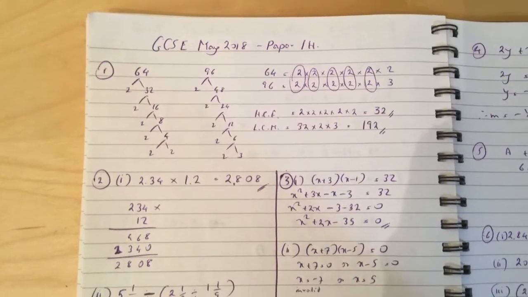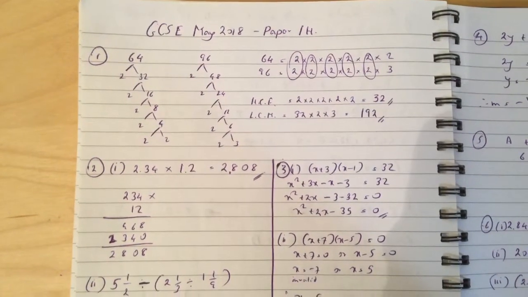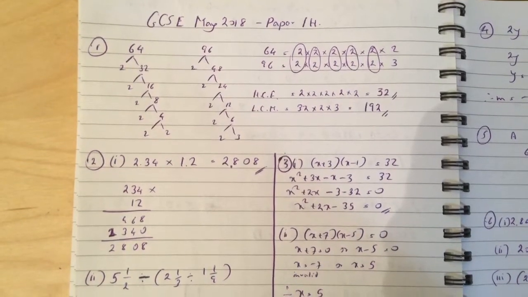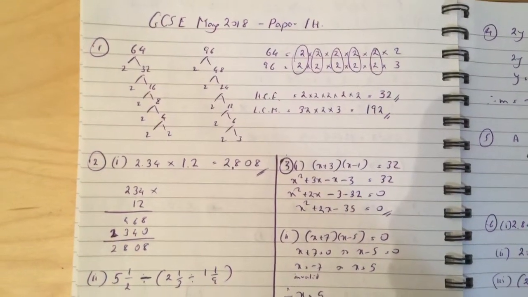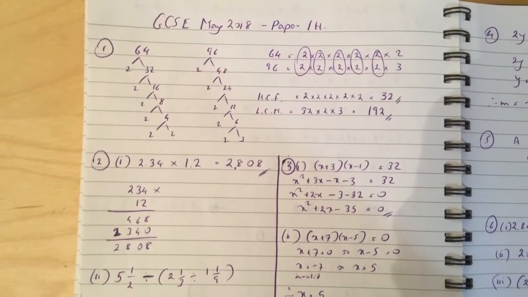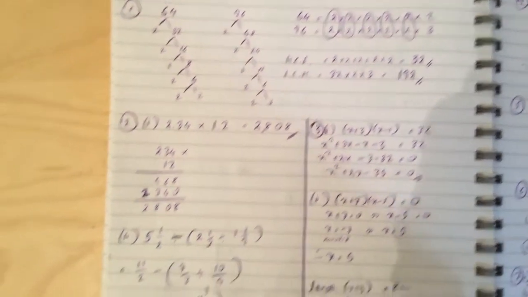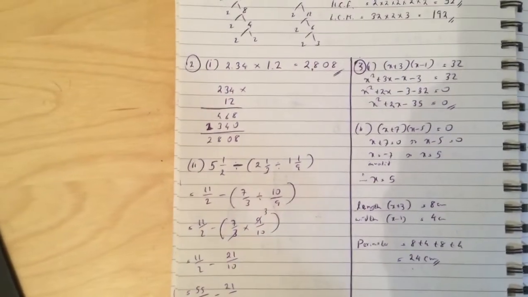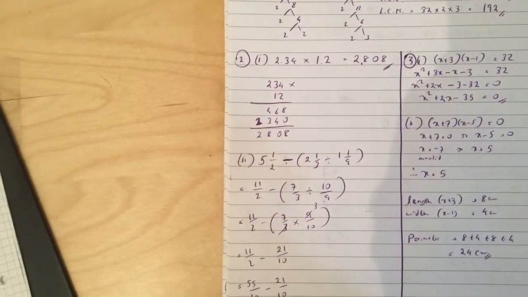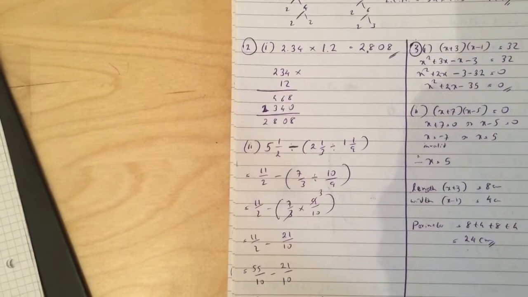Okay guys, this is the mark scheme for the practice paper I posted for Paper 1H. So question 1 was simply finding highest common factor and lowest common multiple. You can read through. Question 2, so you got 2.34 times 1.2, which is 2.808 as you see.